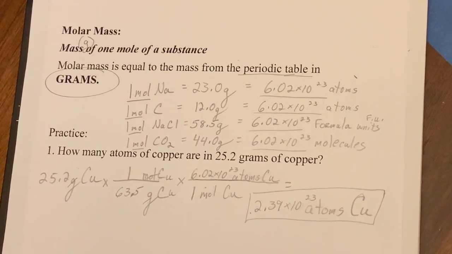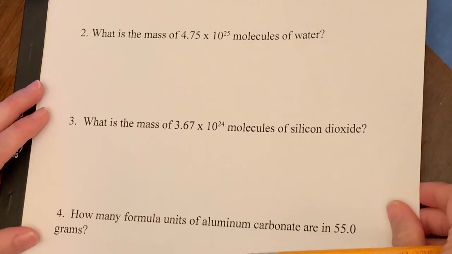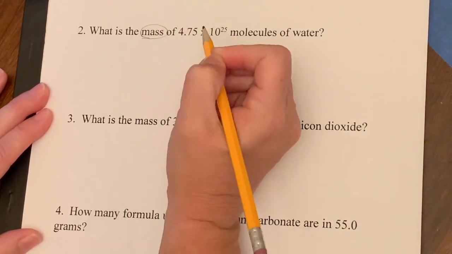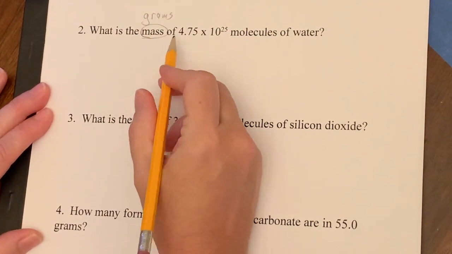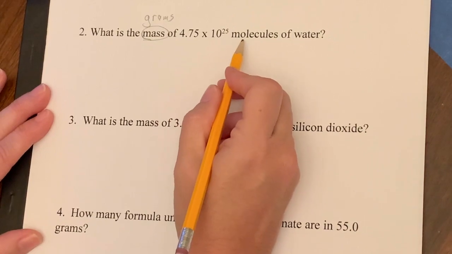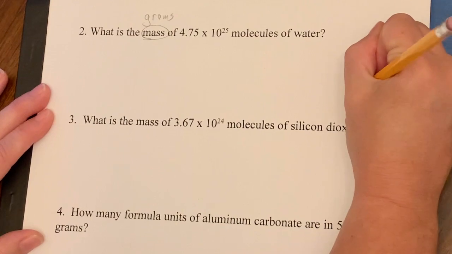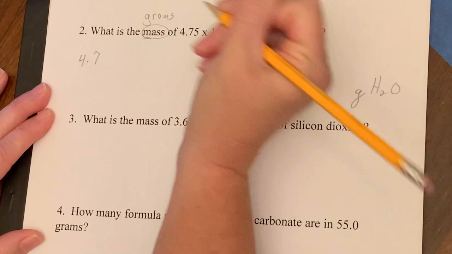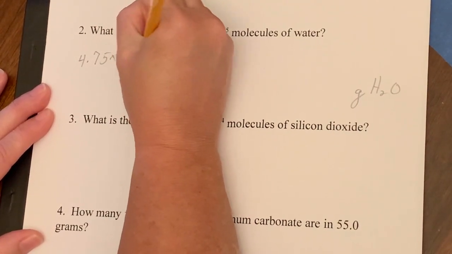Okay, let's do one more together. Let's look at our next example. So what is the mass? Now, anytime I'm asking for mass, that's going to be a mass in grams. So what is the mass in grams of 4.75 times 10 to the 25th molecules of water? So we're looking for grams of water. We're starting out with 4.75 times 10 to the 25th molecules of water.